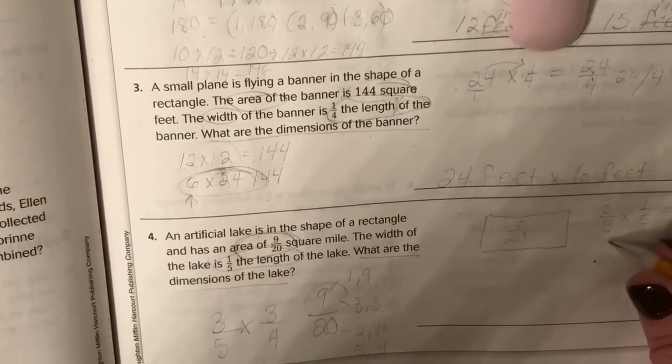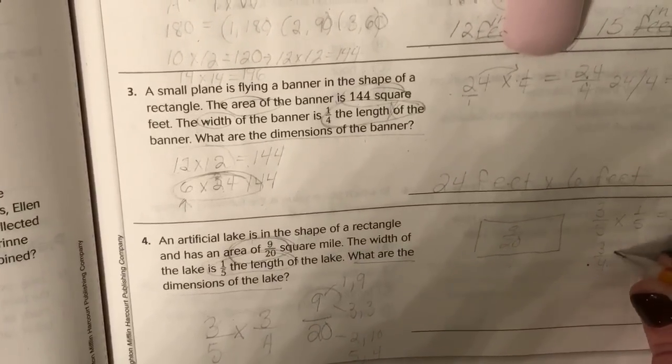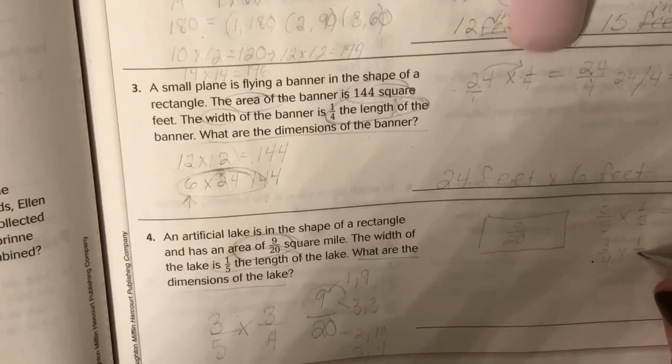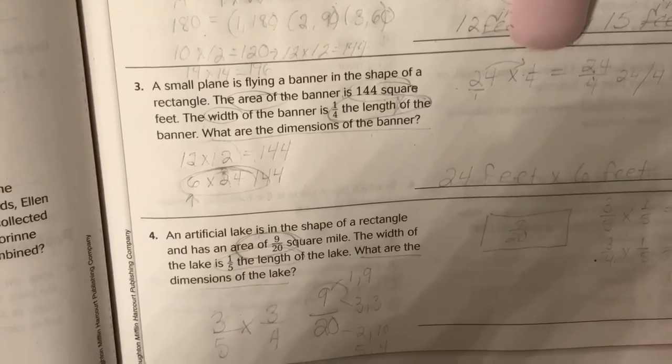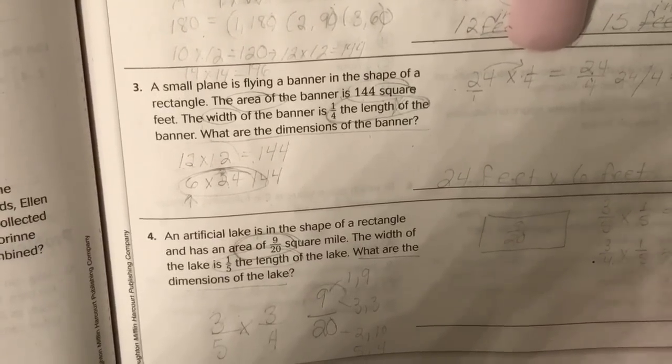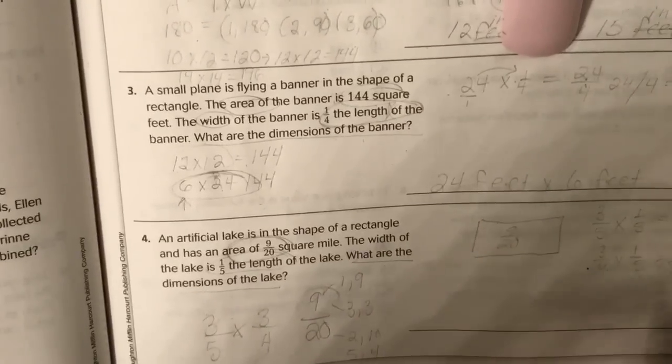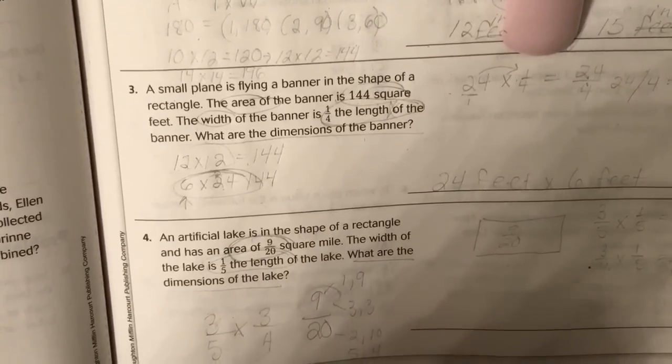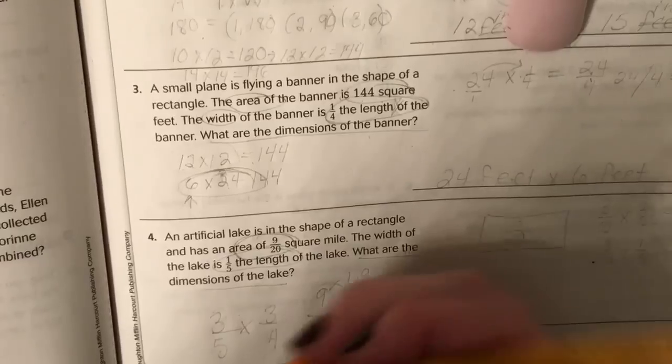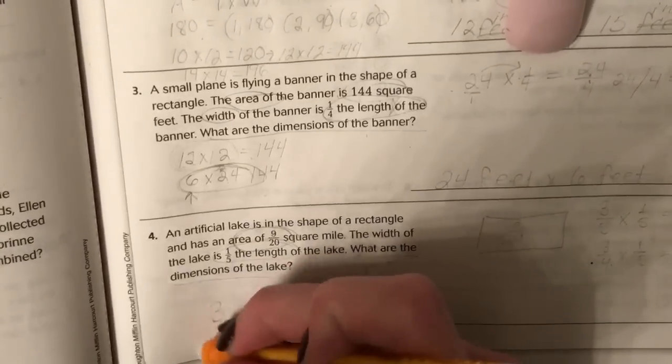And if I were to do 3/4 times the 1/5, I would get 3/20, which is also not going to work because that's not my second dimension. It's not my length and my width. So let's see. I've got 3 and 3. I think I'm going to stick with that. Let's try the 2 and 10 and see if 2 and 10 will work.